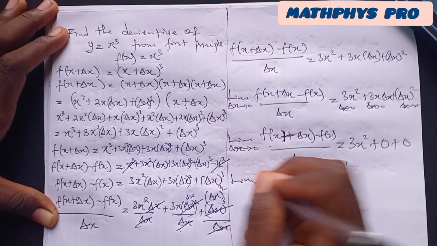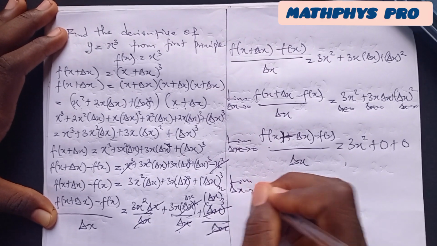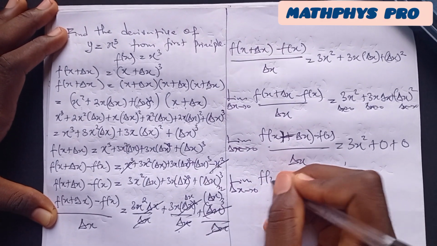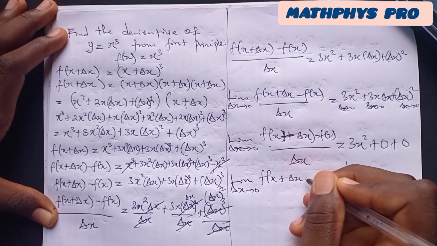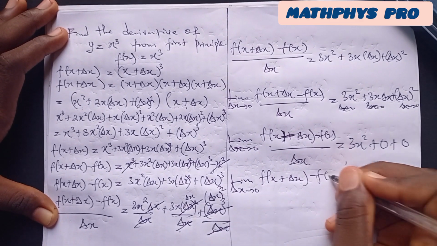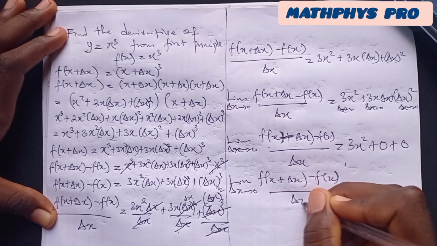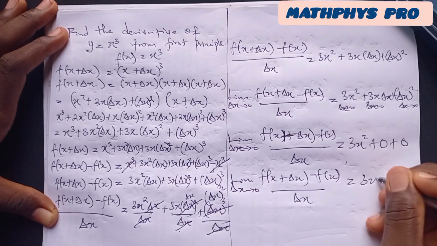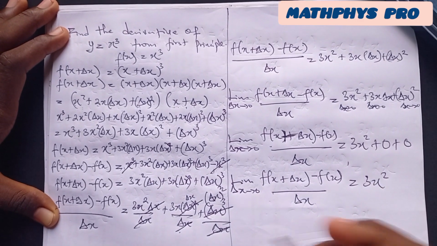So the limit when change in x approaches 0 of f of x plus change in x minus f of x, divided by change in x, is equal to 3x squared.